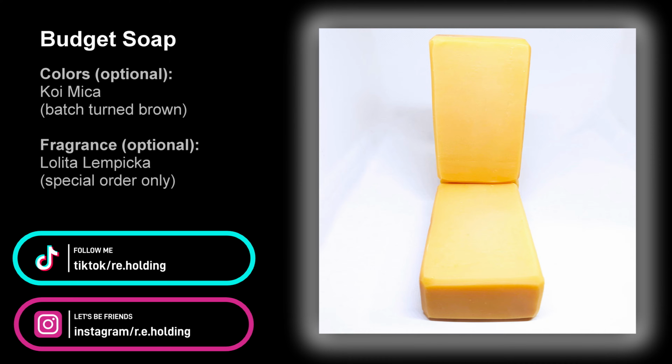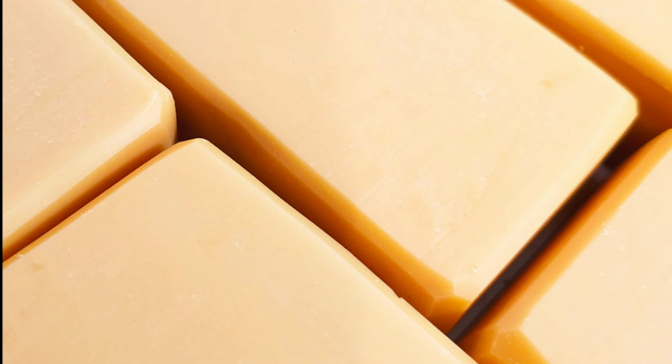Just to reiterate, the color didn't really matter in this case, but if you do use a non-discoloring fragrance oil or none at all, you can always color it. This fragrance is no longer available and special order only.